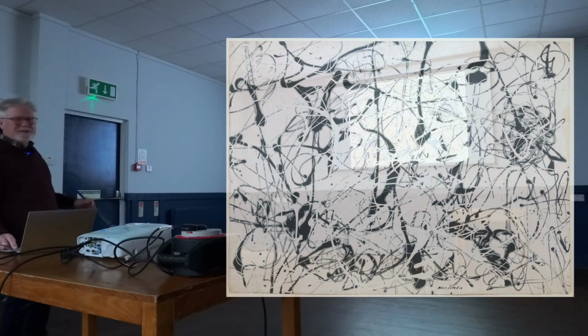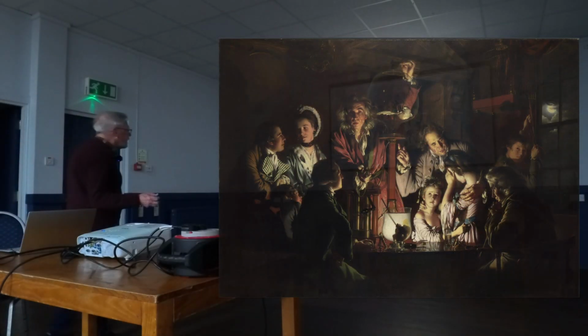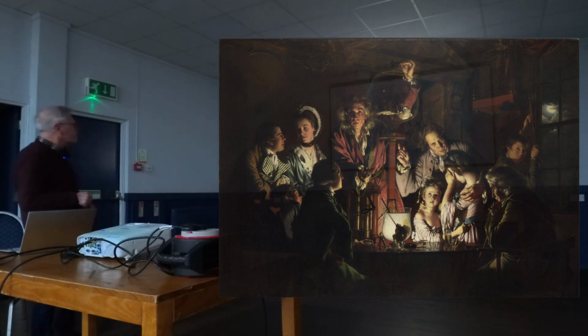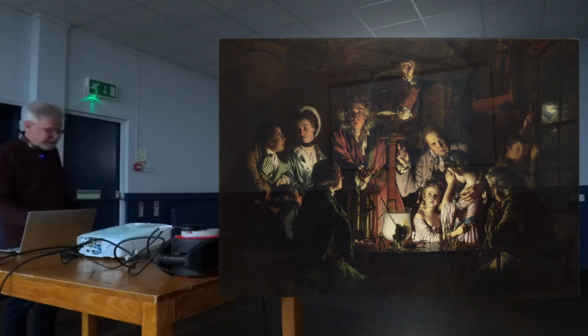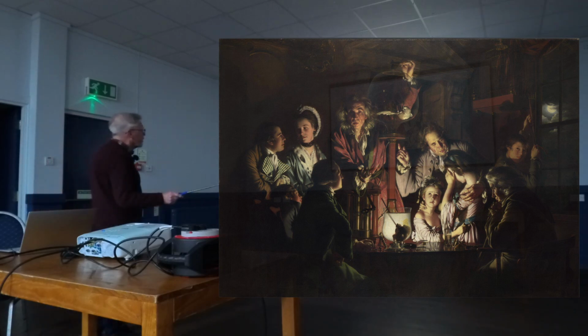This doesn't have any message, well, it doesn't for me anyway. But look at this. This is by a British, English artist, and I can't read his name on here, so I'm sorry, but I remember what this is about. They were putting a bird into a vacuum chamber.